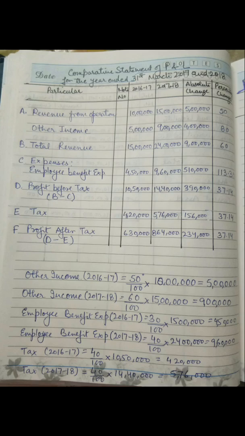After calculating the other income, we have to add the revenue from operation and other income. In the column of 2016-17, 10 lakhs plus 5 lakhs comes to 15 lakhs, and in column 2017-18 I'm going to add 15 lakhs and 9 lakhs, that comes to 24 lakhs. This is what we have done till now, and after this, as per our format, we have to write the expenses. There is only one expense given here, employee benefit expense.